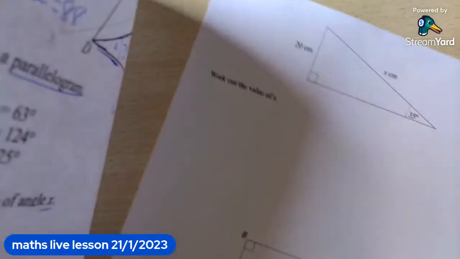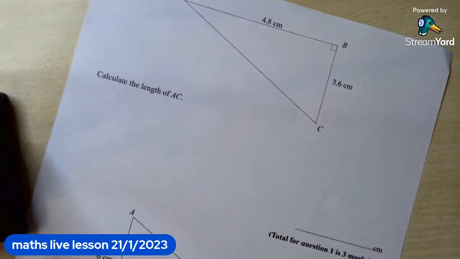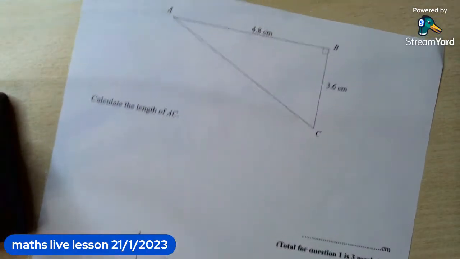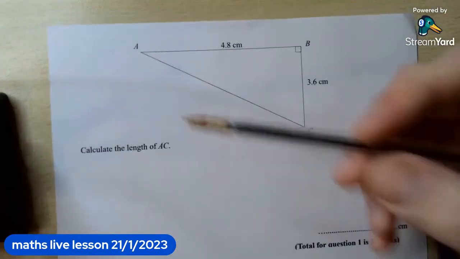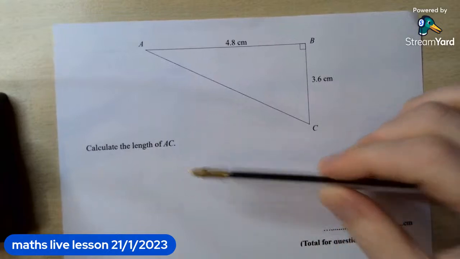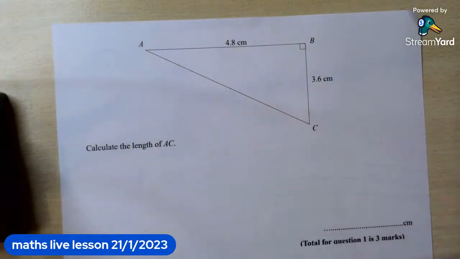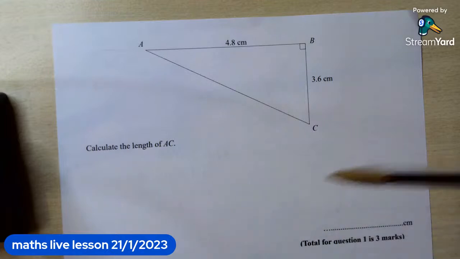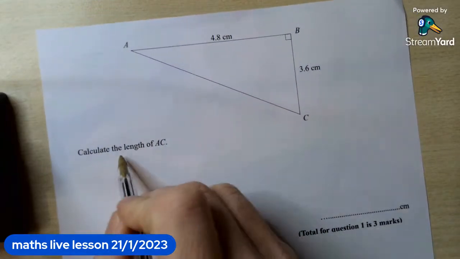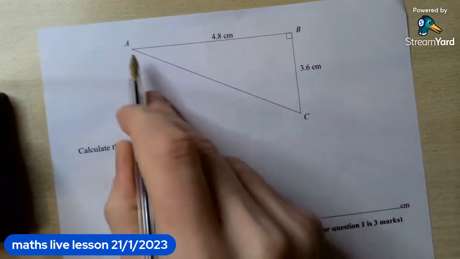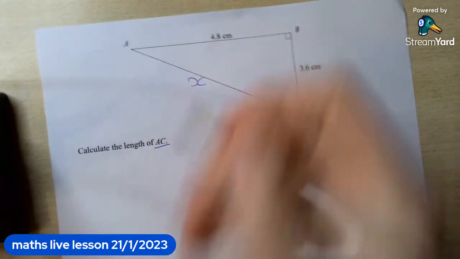Right, we are on to Pythagoras now. So this is where it's stepping up to those grade 4, grade 5 topics, okay? It used to, quite a few years ago, say, using Pythagoras, work out the missing side, whereas now it doesn't tell you any of that. It just says what's the length of the missing side, and that is it. Calculate the length AC. So AC, it wants this one here.